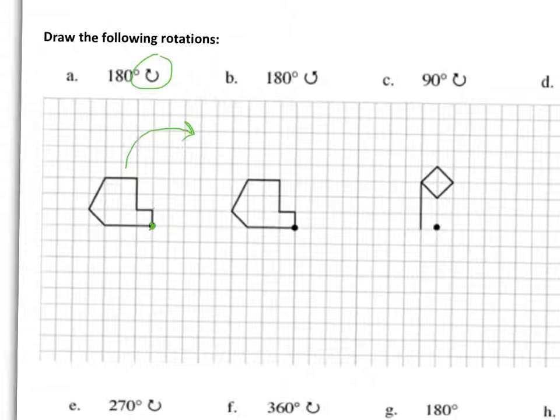So for instance, this point, 90 degrees rotation would put this point here. 180 would put it here. So once we get one point, we can now draw the rest of the figure. And there you go, that's it.